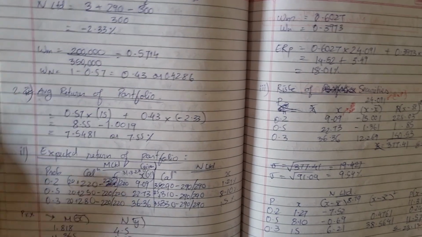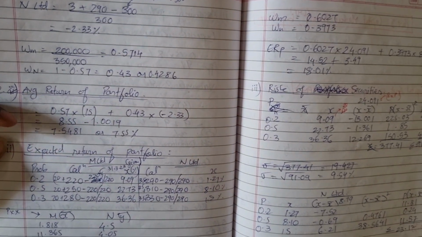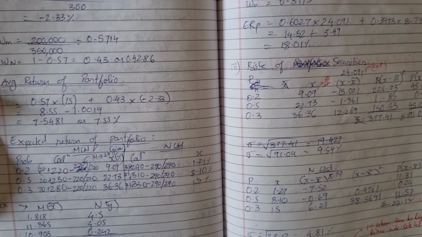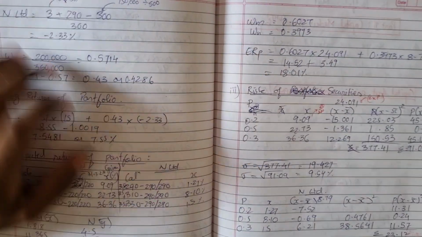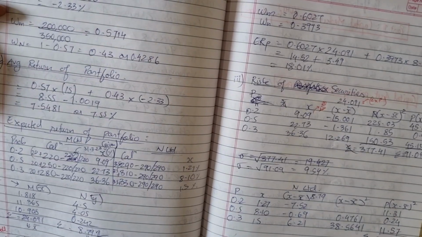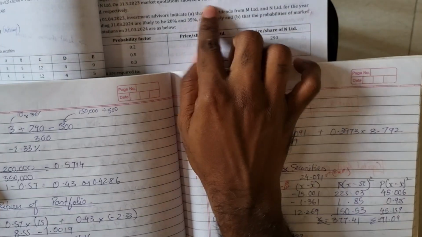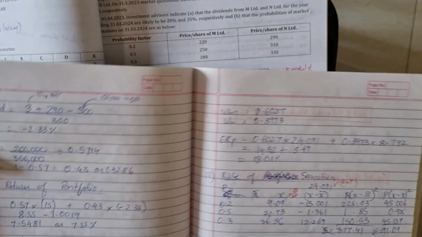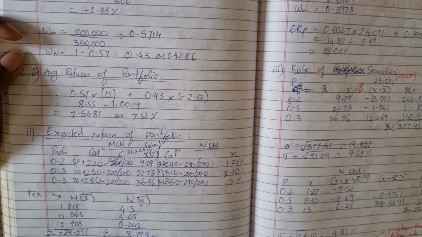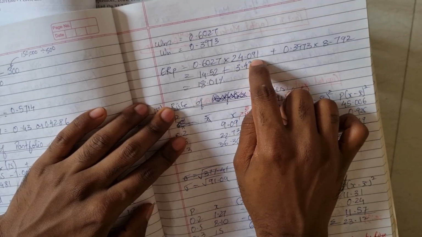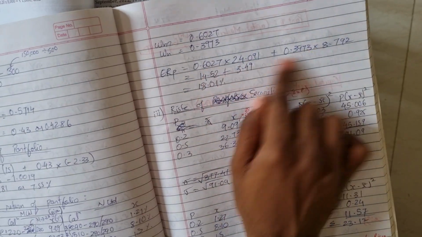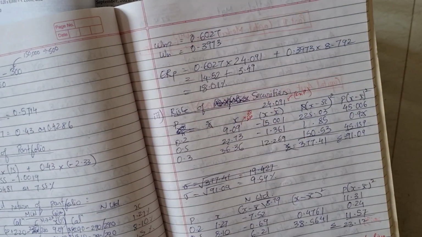Okay, next, now the expected return of portfolio. Now we'll calculate weights. Okay, weight we calculated by using your 31st March 2023 values. Okay, we calculated the number of shares, we got a value, we calculated weight of it. Okay, the portfolio is 24.091 into your weight. Okay, we'll get 18.01%.